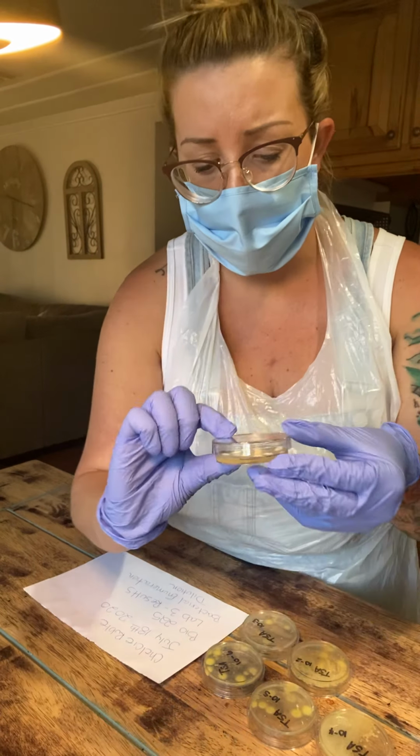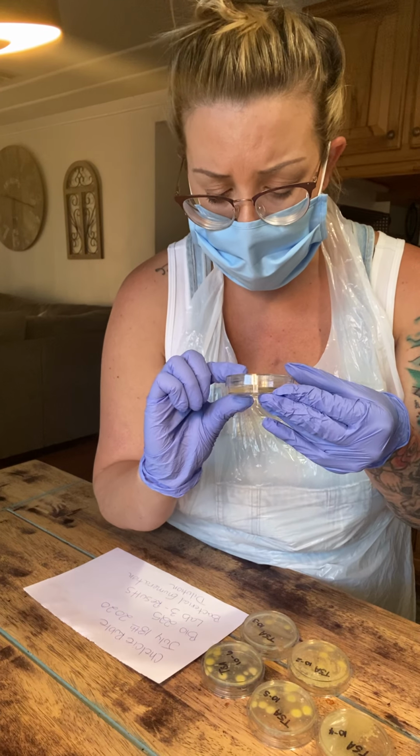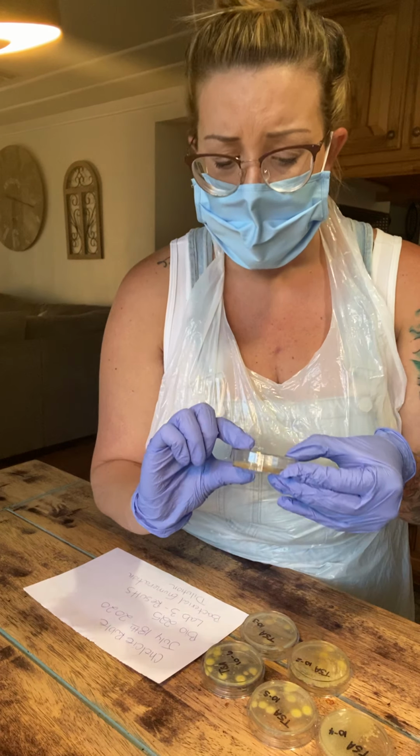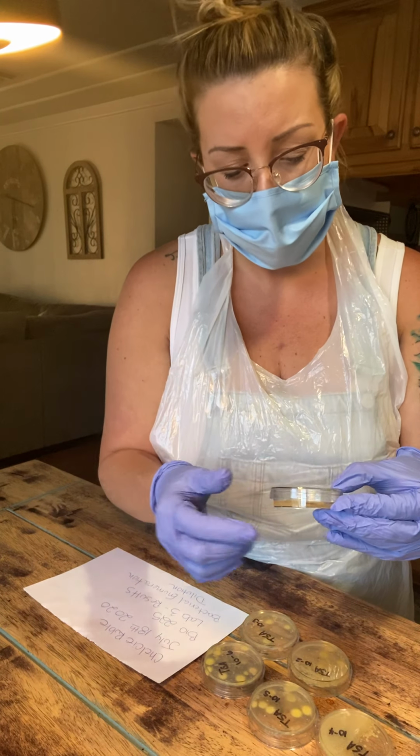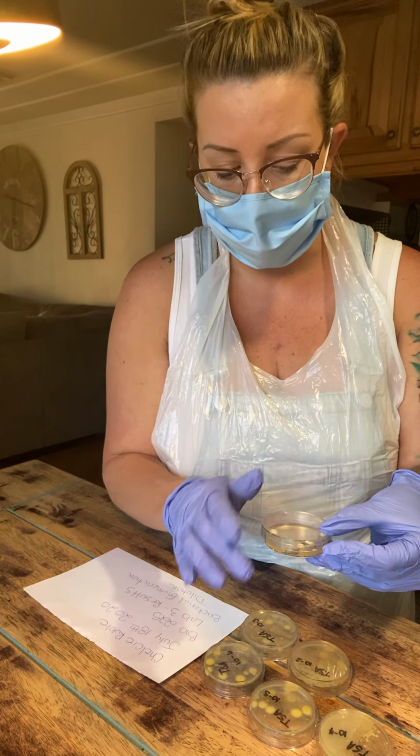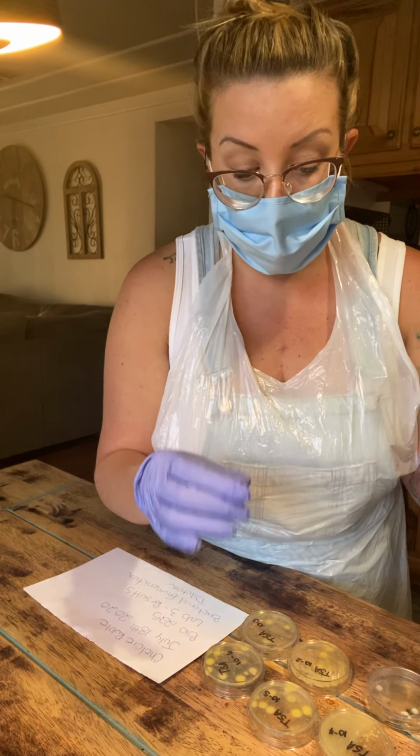It does have this shadow appearance, which I think implies that there's multiple colonies. However, there's not really a way to say that they're really colonies.